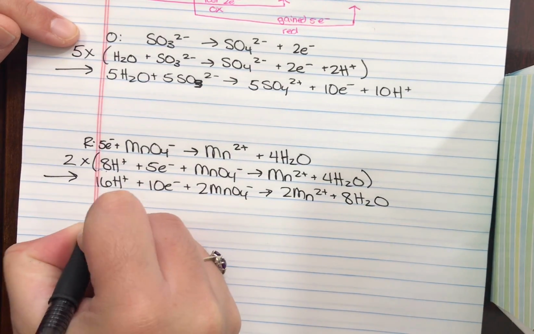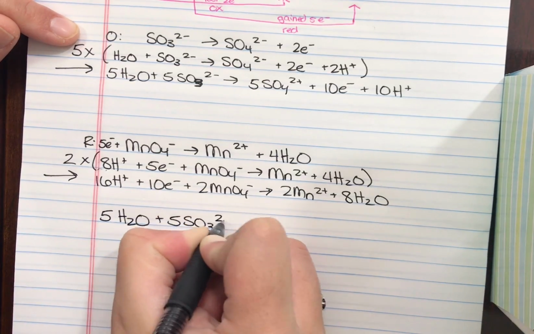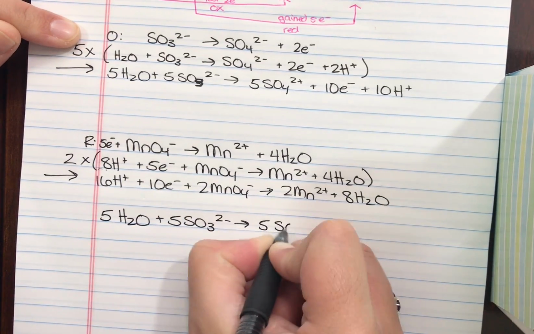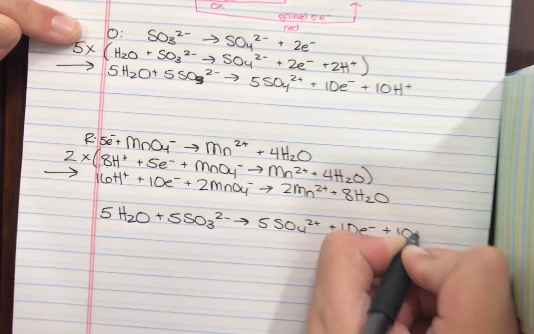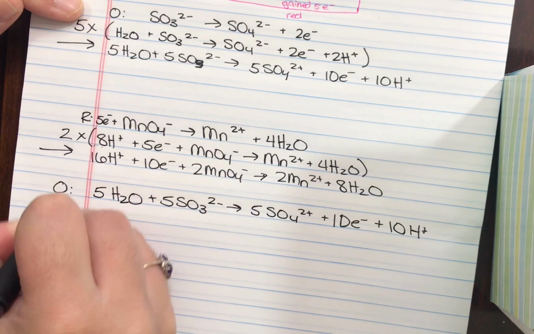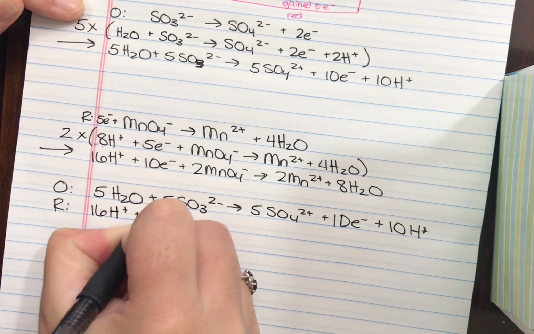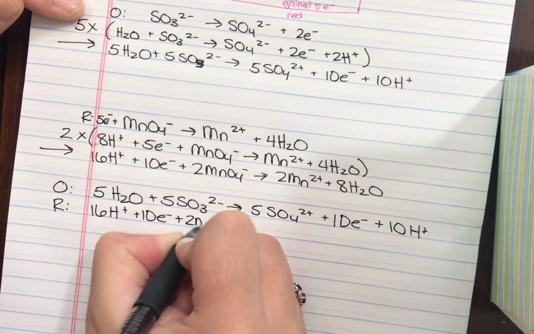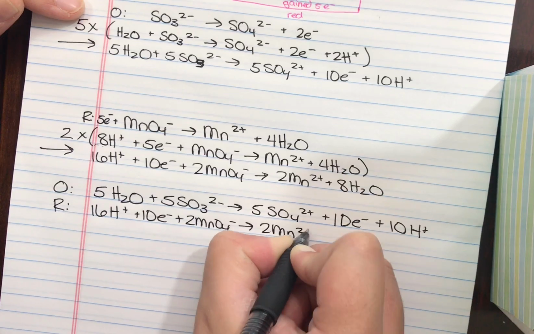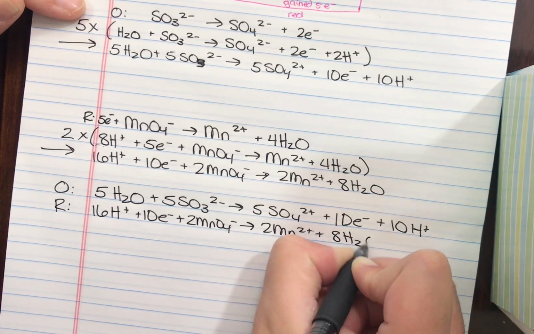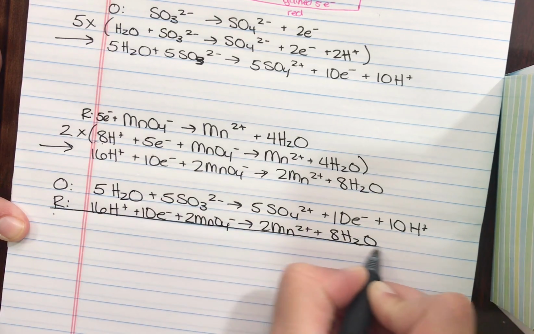So let me first just rewrite them so we have them right next to each other, so we can make it a little bit easier to see. So this is my oxidation reaction. Here's my reduction reaction. I'm just rewriting, okay? We're not doing anything too crazy. Okay, so I have my oxidation and my reduction reaction. I am going to add them together.